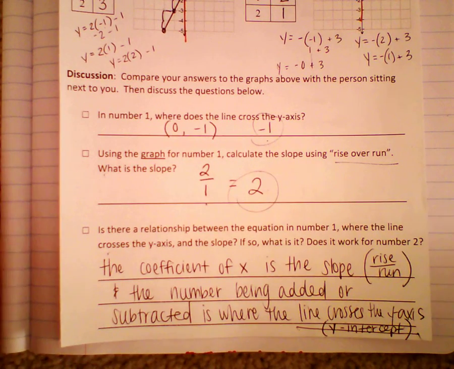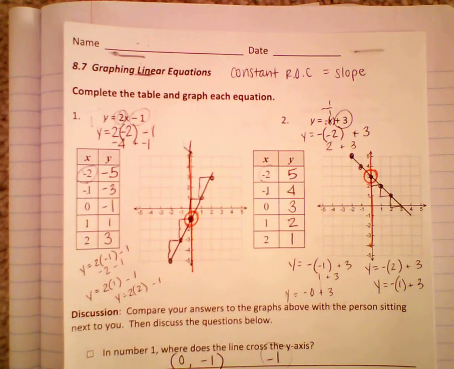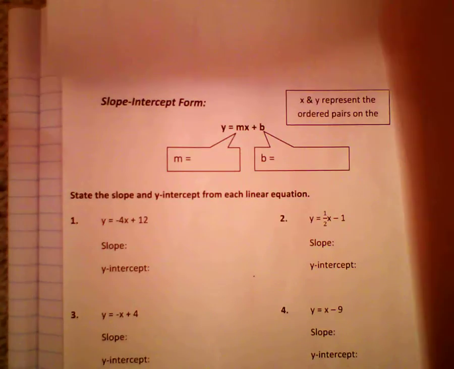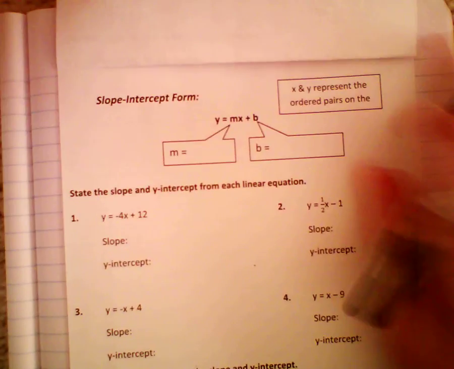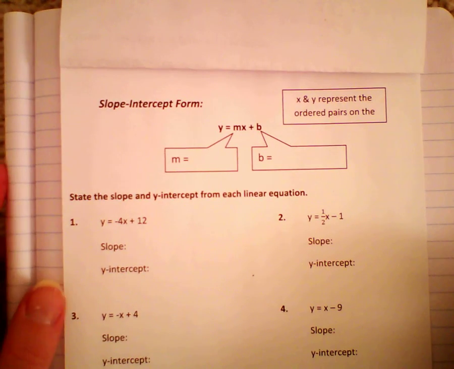Alright, so we just made a really big discovery between the slope and the y-intercept, where our line crosses the y-axis. And hopefully you also kind of saw that as we were doing the graphing calculator activity. Alright, so go ahead and turn your notes. Okay, so this is called slope-intercept form.